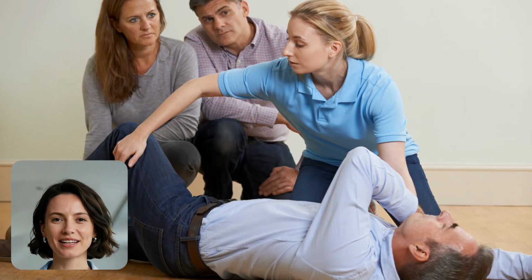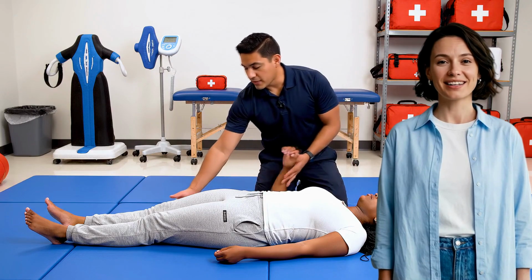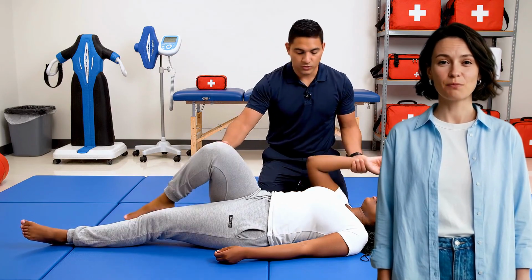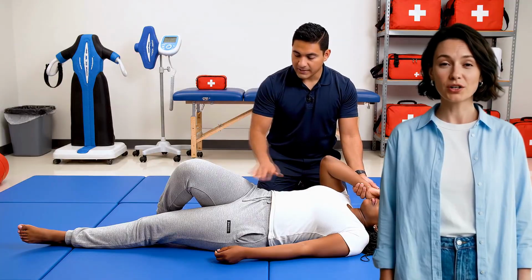To place the casualty into the recovery position, bring the far arm across the chest and place the back of that hand against the cheek closest to you. Then bend the far knee, keep the hand against the cheek and roll the person gently towards you in one controlled movement.